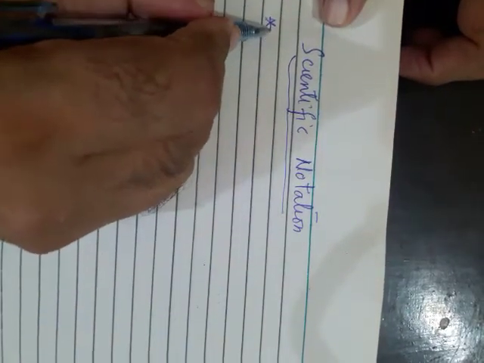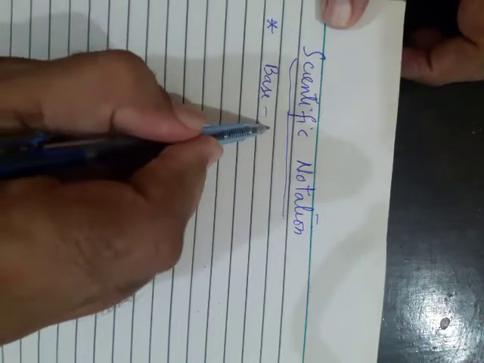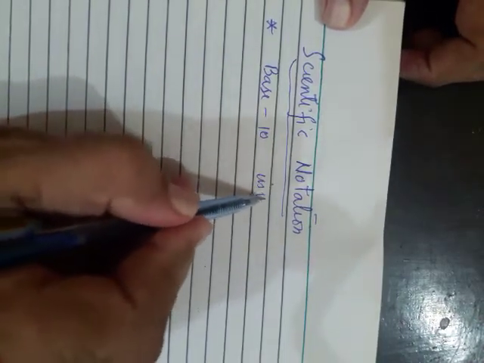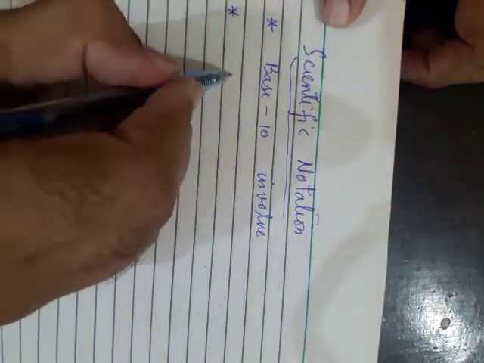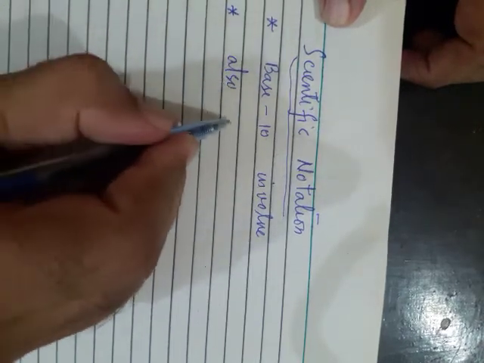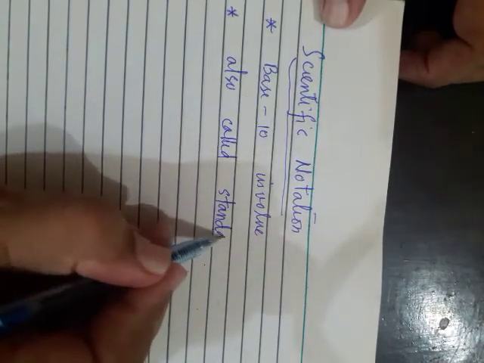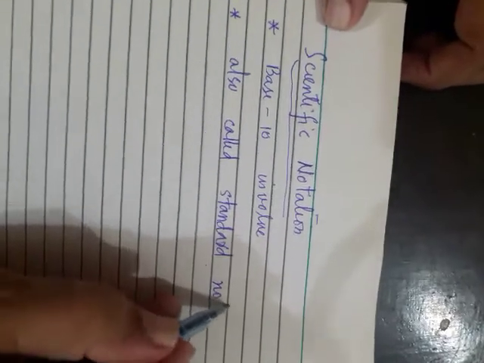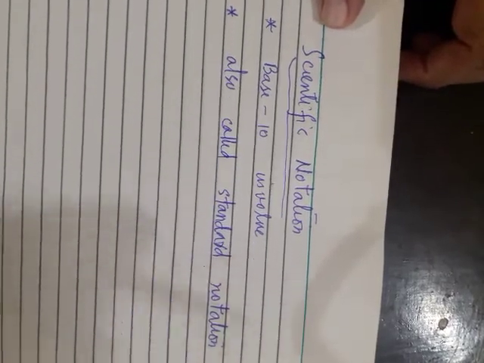Scientific notation can be described as the notation where base 10 is involved. Usually scientific notation involves base 10, or in other words it is sometimes called standard notation. Scientific notation is also called standard notation.